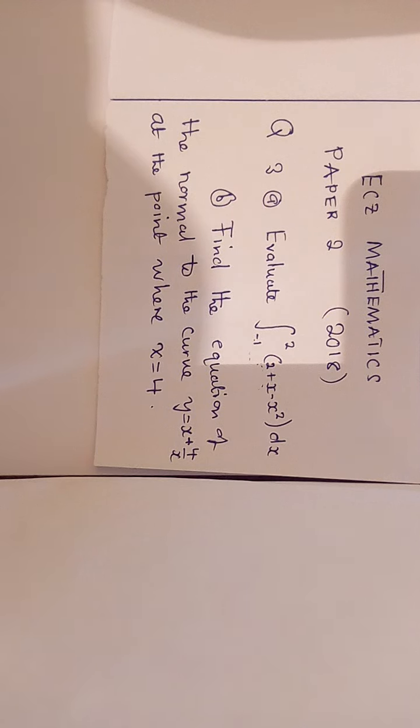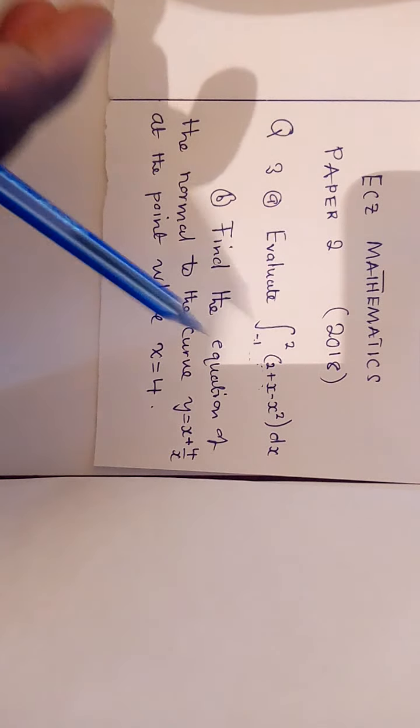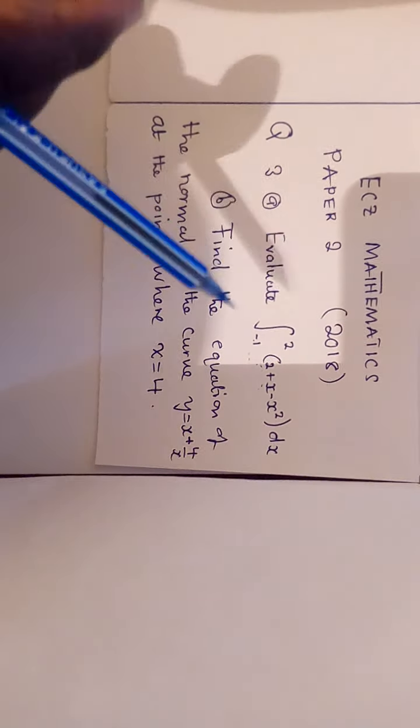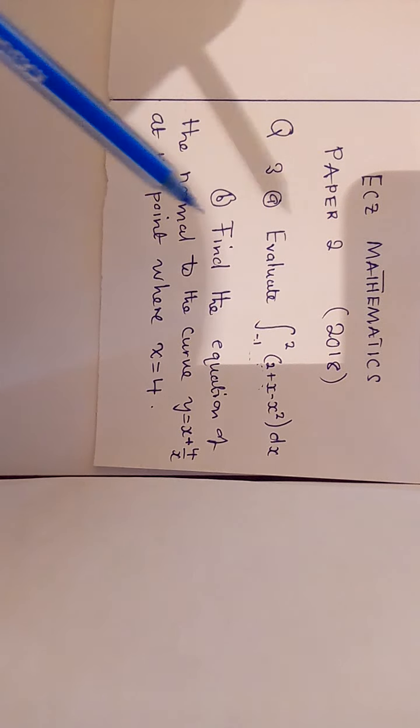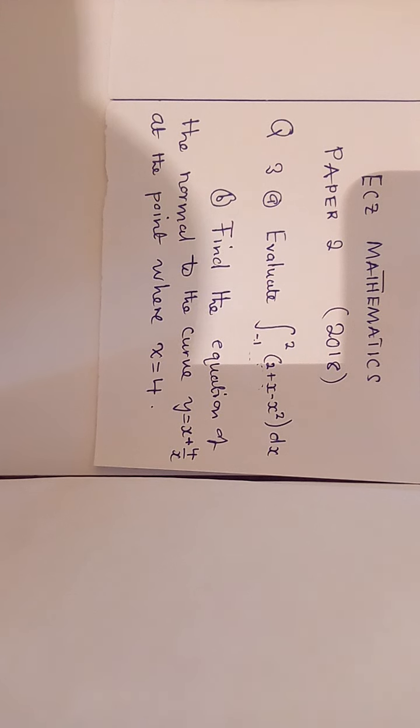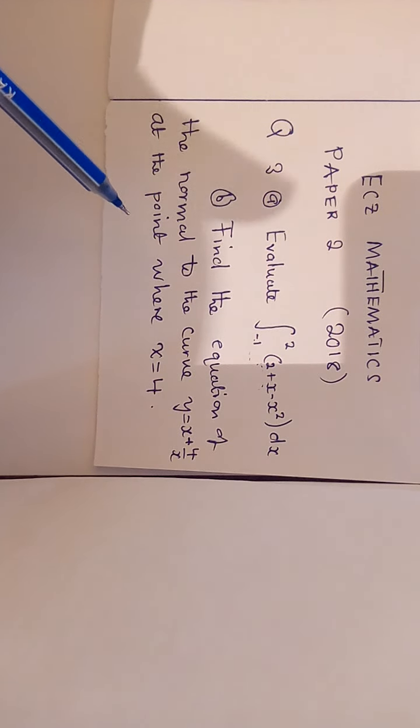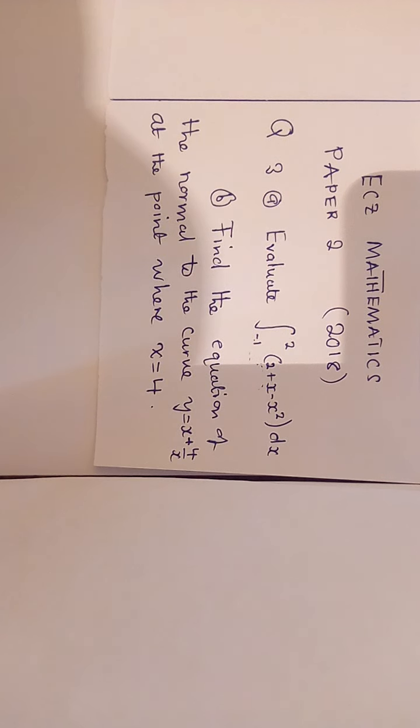For today, we'll look at one of the questions that came in 2018, paper 2, question 3. They gave us a question to evaluate the integral of 2 plus x minus x squared dx, and the limits were from 2 to -1. For today, we'll only answer A, and in the next video, we're going to answer B.